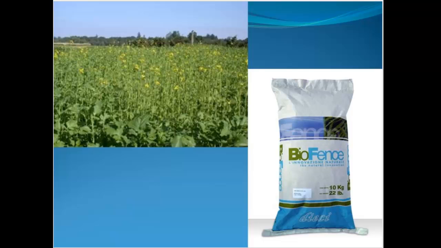Another example, as you see in the upper left, is the use of mustards, which are grown as a cover crop. Once that cover crop has grown and it starts to flower, we will come in and chop the cover crop and then incorporate it into the soil. Through the process of chopping and incorporating, it releases a compound called glucosinolate, which is biostatic in nature.